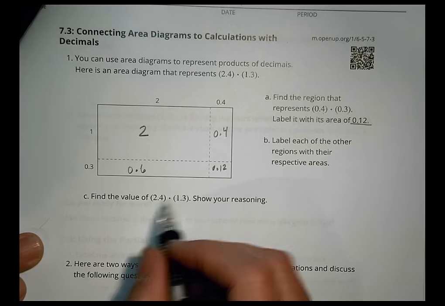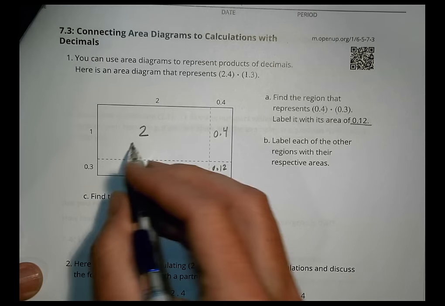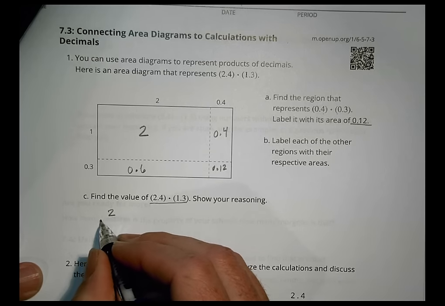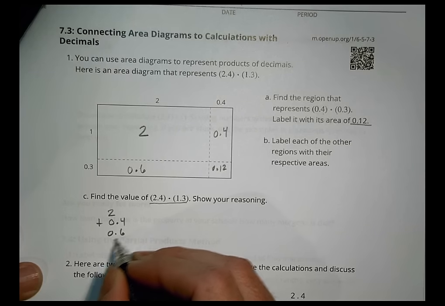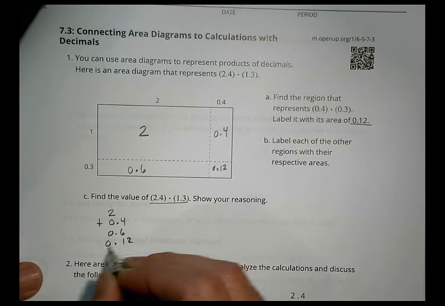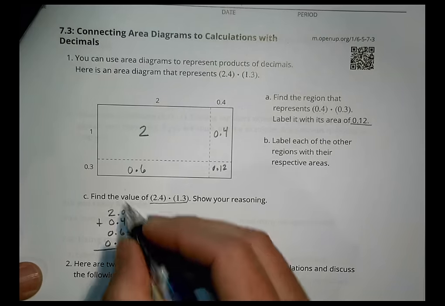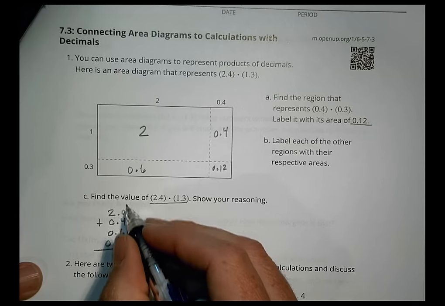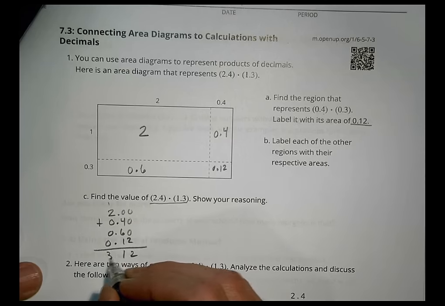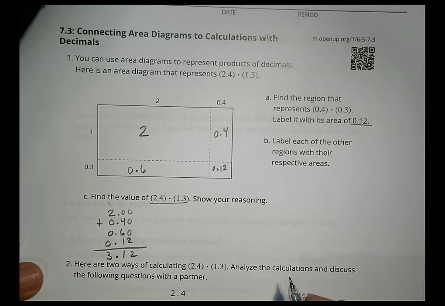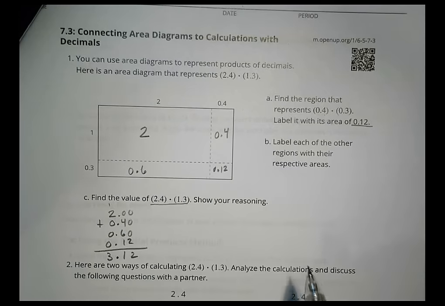Well, to find the value of the area, I can combine all the different small areas. I can do 2 plus 0.4, 0.6, and 0.12. We can put some zeros here to hold our place values and line them up nicely. So 2, we have 11, carry the 1, and a 3, and the decimal point goes there. So 3.12 when I add up each of the individual areas there.